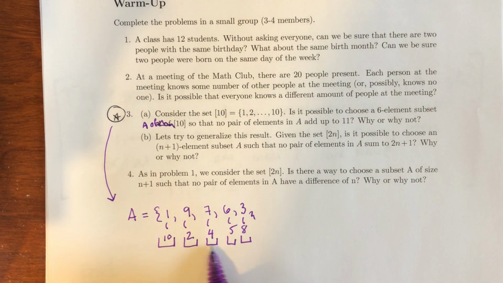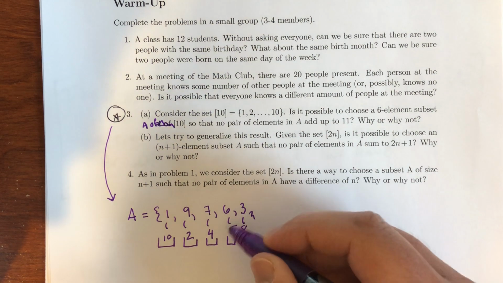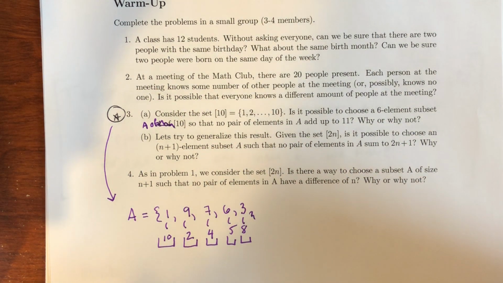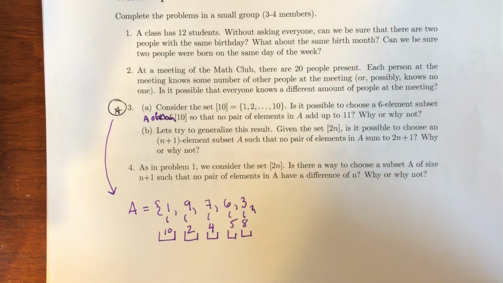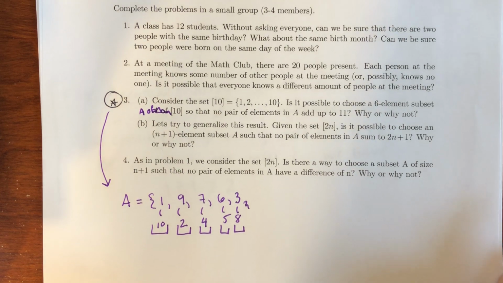And so the problem is we only have 5 different options here. We can pick 1 from these 2, we can pick 1 from these 2, etc. But there's only 5 different options here, so there's no way we're going to be able to choose a 6-element set. And this is going to generalize to the 2n case. I'll write up the solutions to that so you'll see them later.